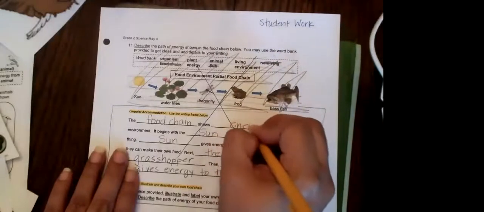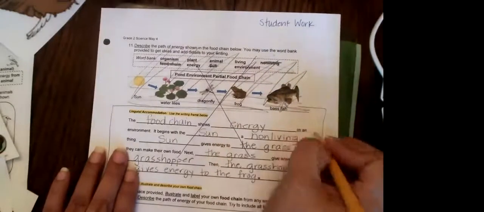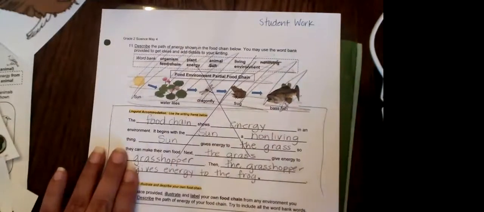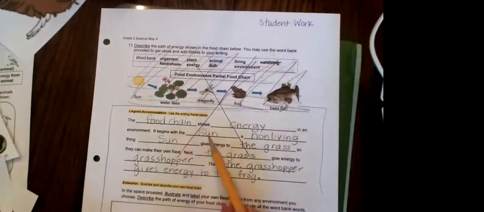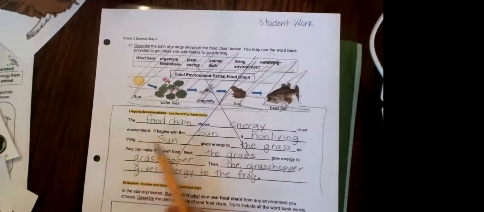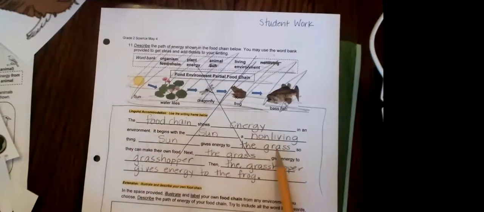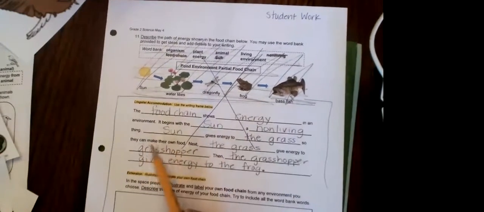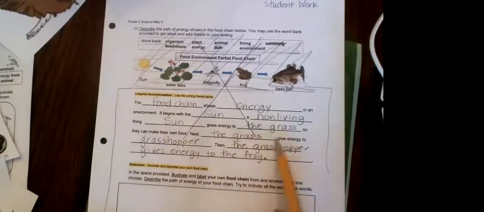It begins with the sun, a non-living thing. The sun gives energy to the grass. Mine was grass, so they can make their own food. Next, the grass gives energy to the grasshopper. Then the grasshopper gives energy to the frog.